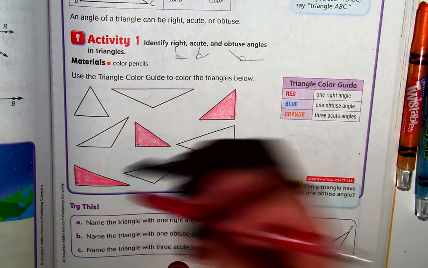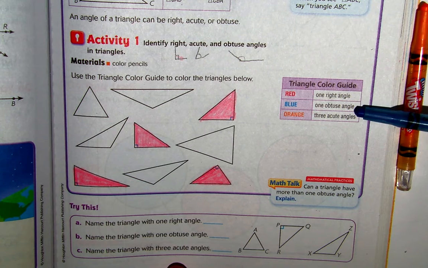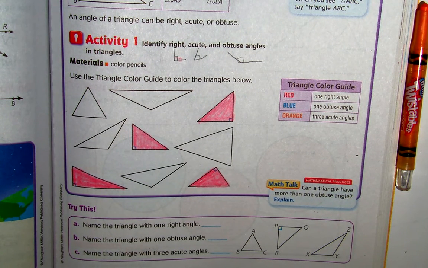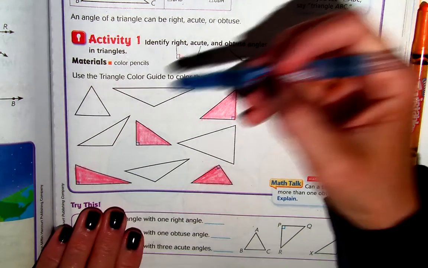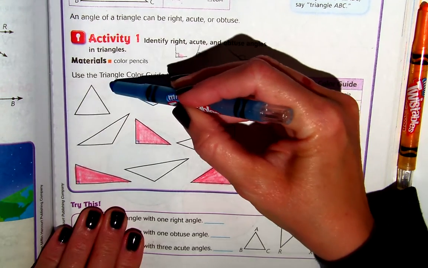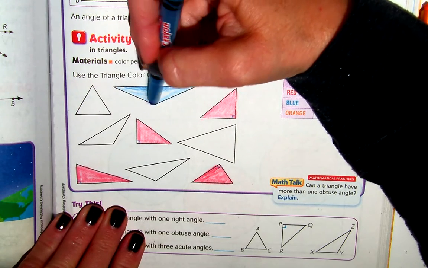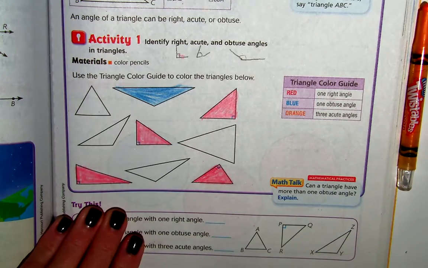Next, we're going to look at blue, and we're looking for triangles that have one obtuse angle. Now remember, this is the one that is wide and open, much larger, almost going toward a straight angle, which is just a line. And this one here, we can tell this angle right there is definitely obtuse. So we're going to color this one blue. Do you see another one?